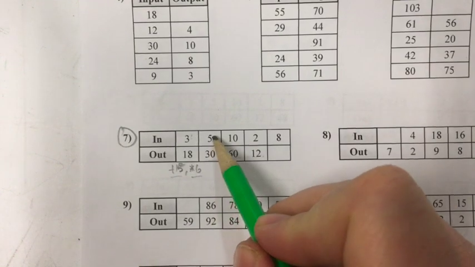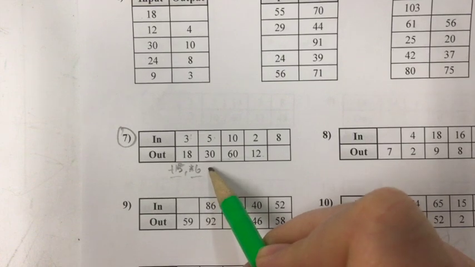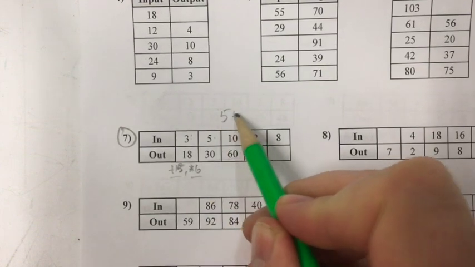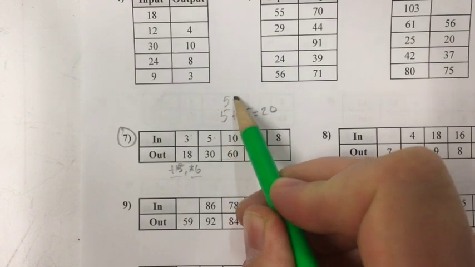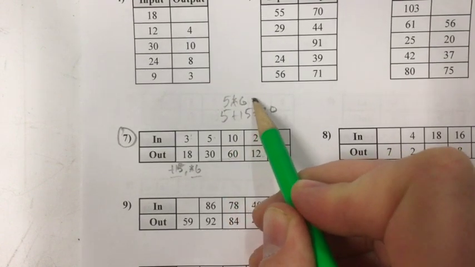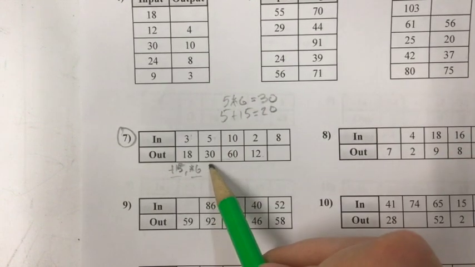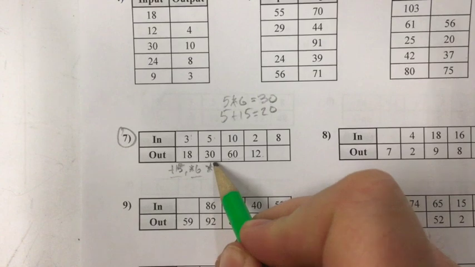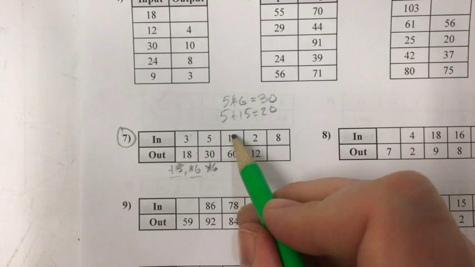All right, so 5 plus 15 would be 20, or 5 times 6 equals 30. Those are two different numbers. 30 is the one that I want, so in this case, it's actually going to be times 6. So now I'm starting to see a pattern. Let's see if it works the same way in this next one.